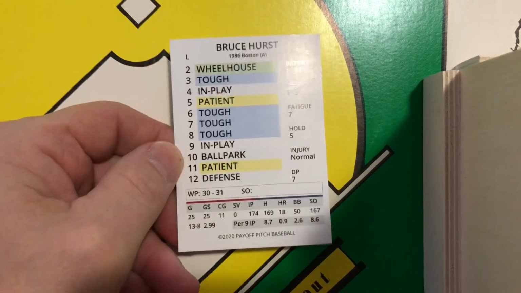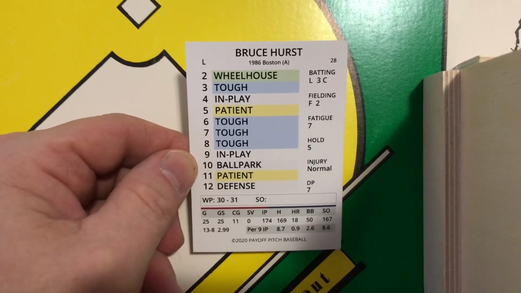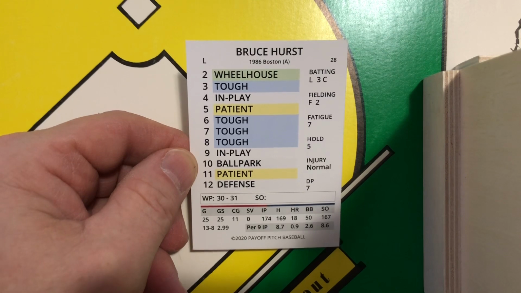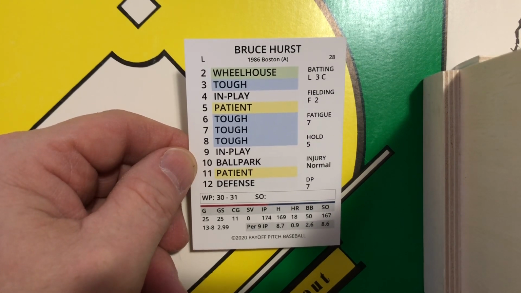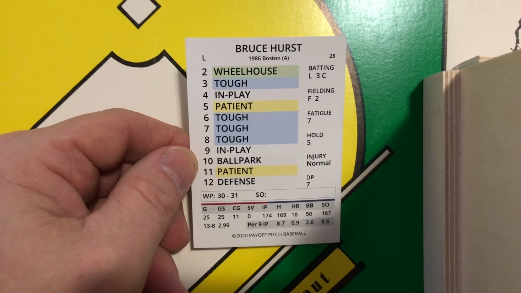On the mound for the Red Sox on opening day, it's left-hander Bruce Hurst: 25 games, 11 complete games, 174 innings, a 13-8 record with a 2.99 earned run average.